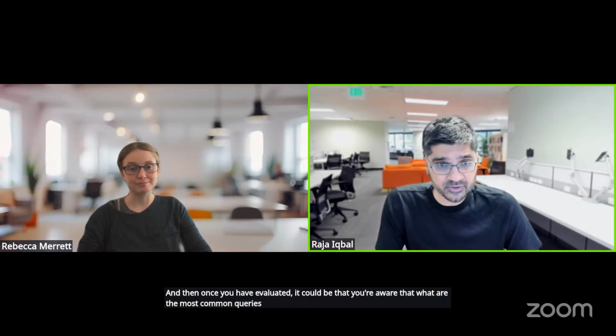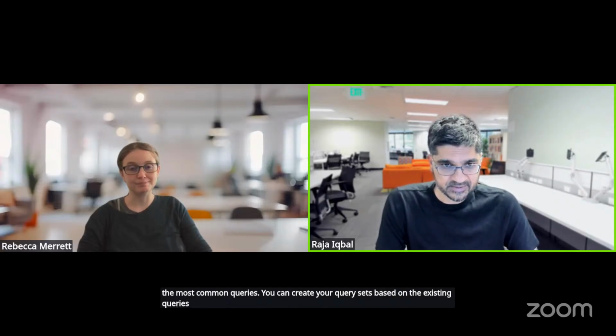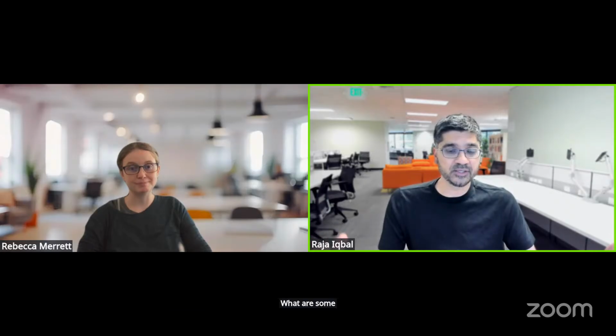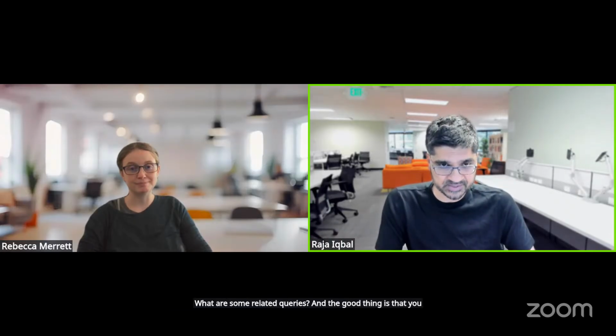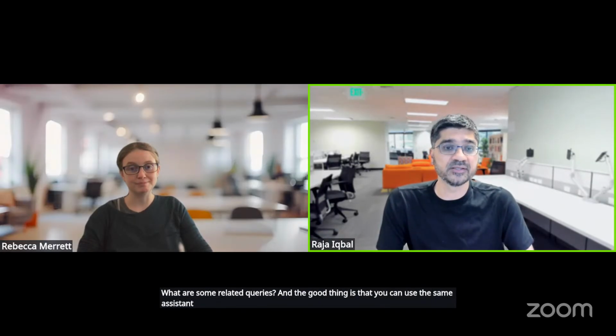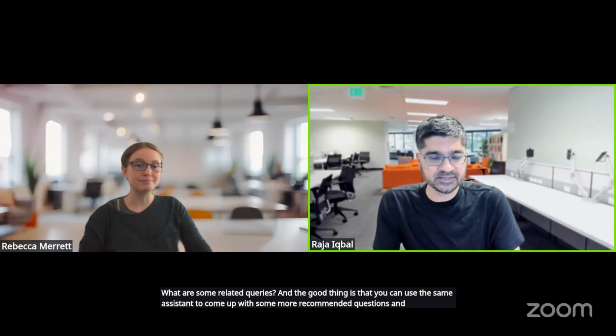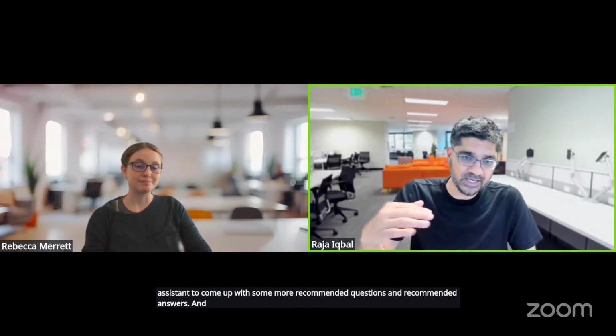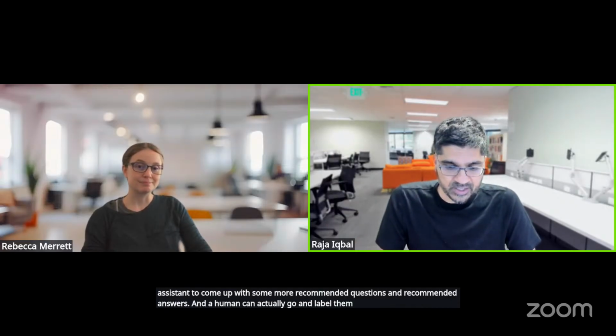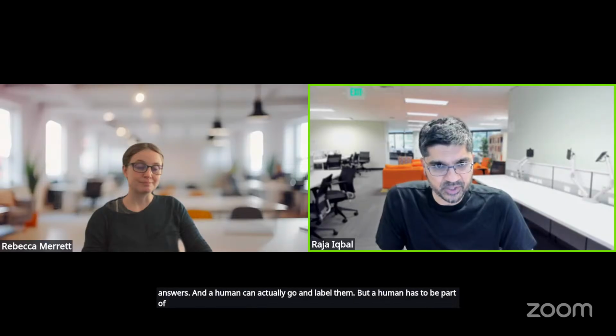You can create your query sets based on the existing queries. What are some related queries? The good thing is that you can use the same assistant to come up with more recommended questions and recommended answers, and a human can go and label them. But a human has to be part of the evaluation process in anything that matters.